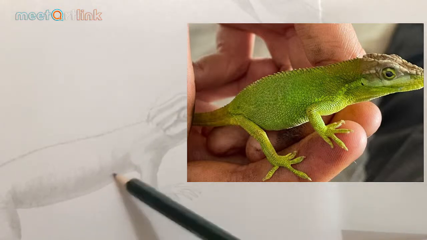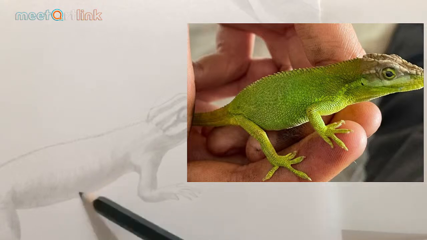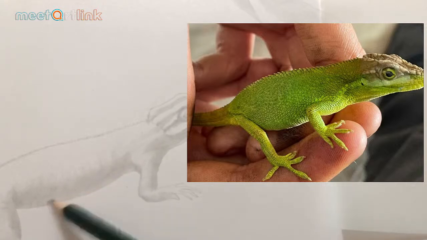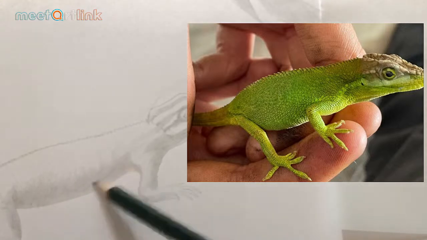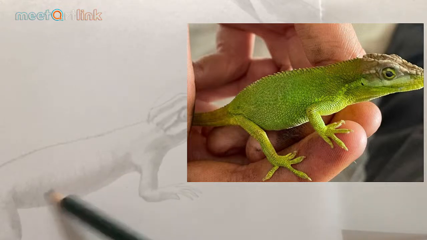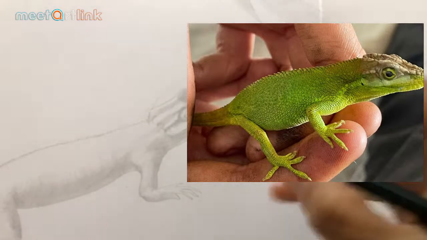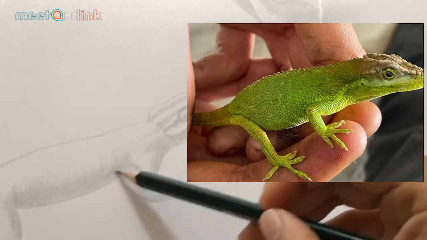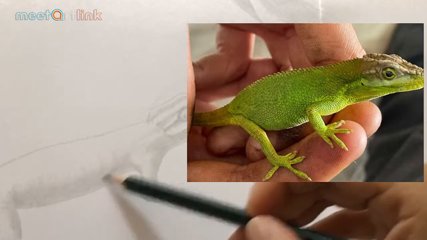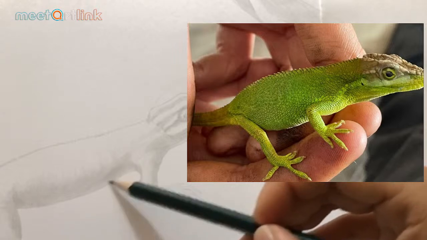Just try to make it smooth. And also try not to be too intimidated to work on your contrast.